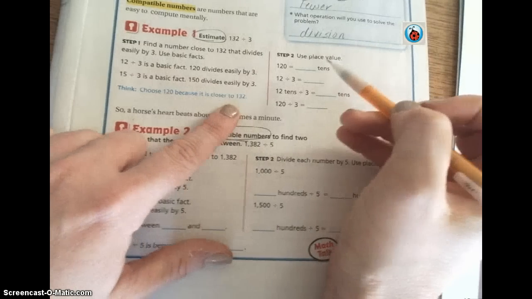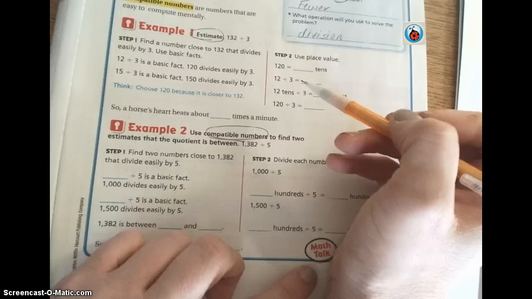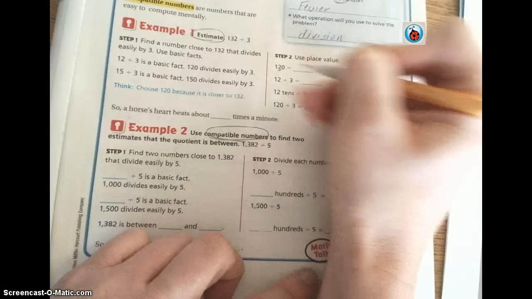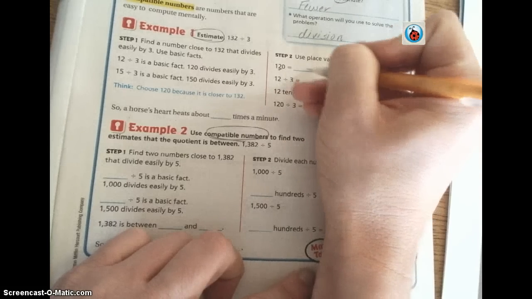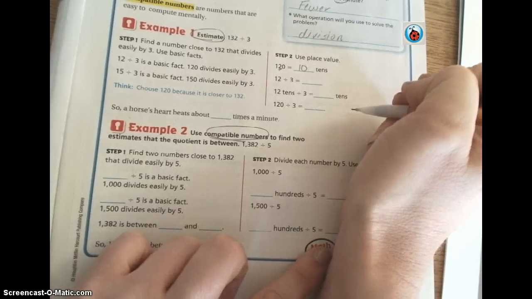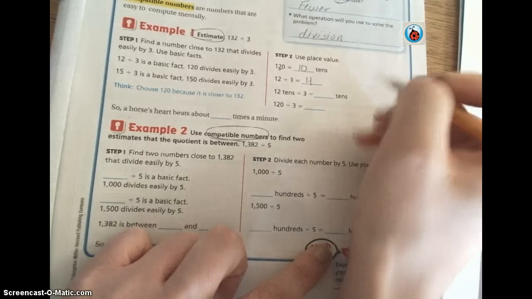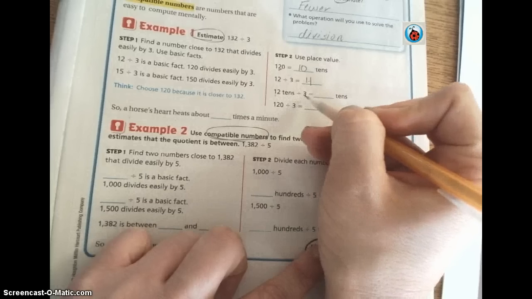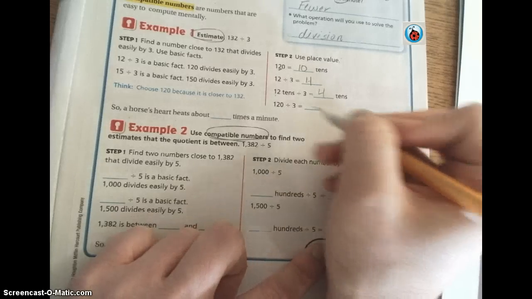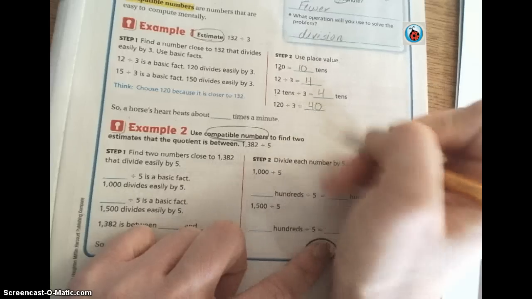Step 2, I'm going to use place value. 120 is equal to how many tens? You should know this from chapter 1. 120, there's your 10's spot. 120 is equal to 12 tens. And 12 divided by 3 is equal to 4. So 12 tens divided by 3 is equal to 4 tens. So 120 divided by 3 would be 40.